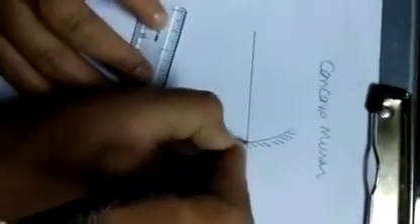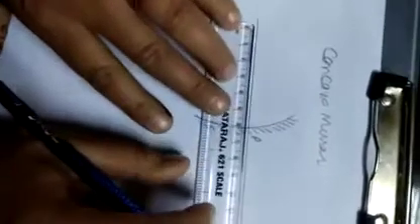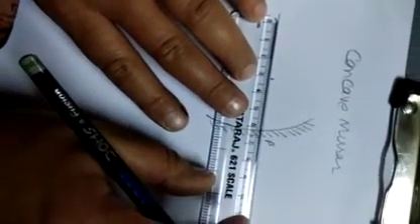This is our principal axis. This is our pole. This is focus point. This is center of curvature. This is focus point and this is center of curvature.